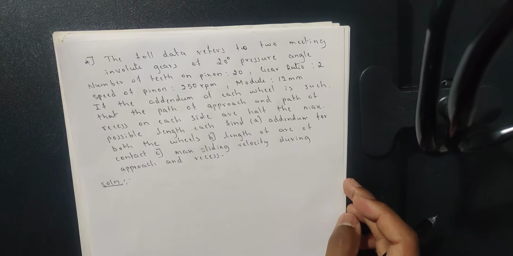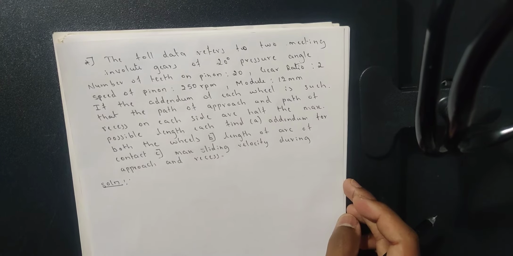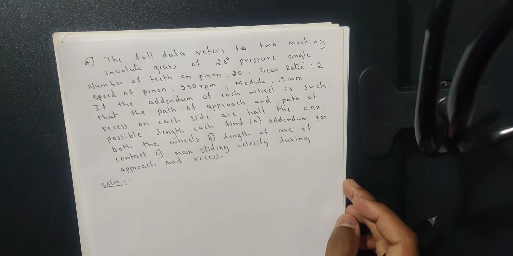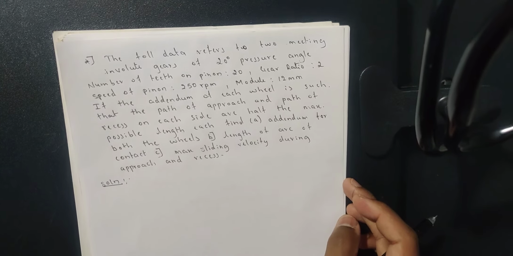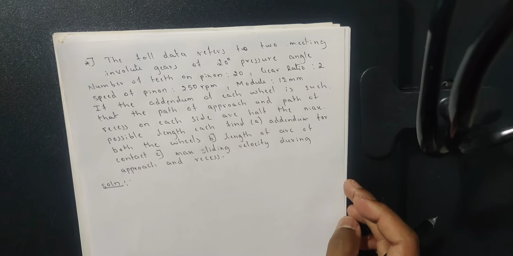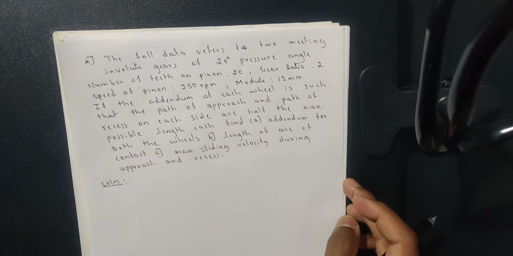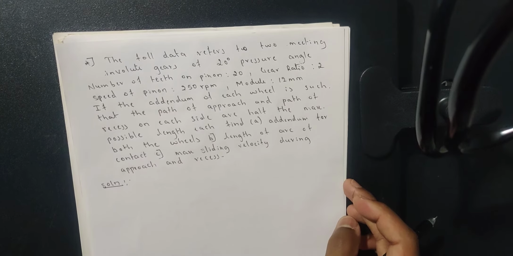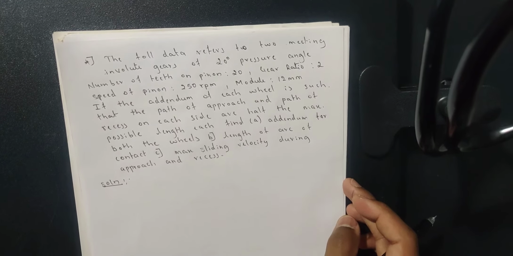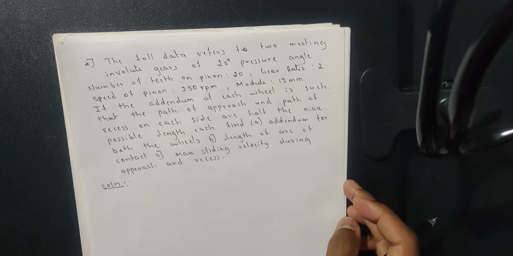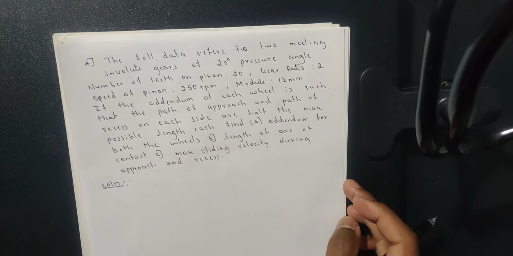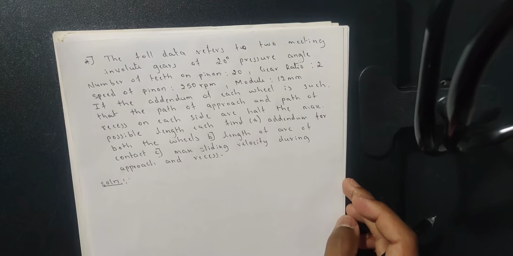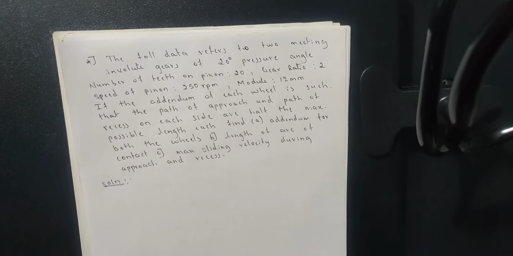The following data refers to two meshing involute gears of 20-degree pressure angle. The number of teeth on pinion is 20, gear ratio is 2, speed of the pinion is 250 rpm, module is 12 mm. If the addendum of each wheel is such that the path of approach and path of recess on each side are half the maximum possible length, find the addendum for both the wheels, length of arc of contact, and maximum sliding velocity during approach and recess. Okay, so these are the cases which we have been given.